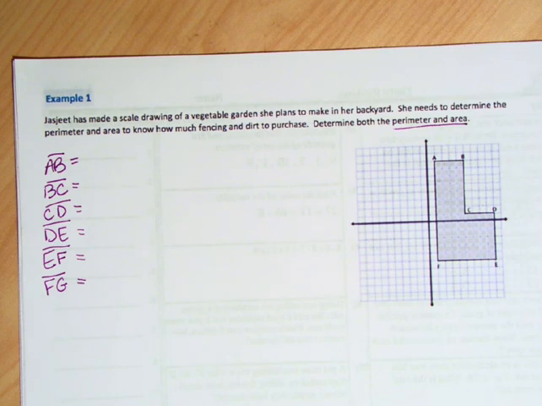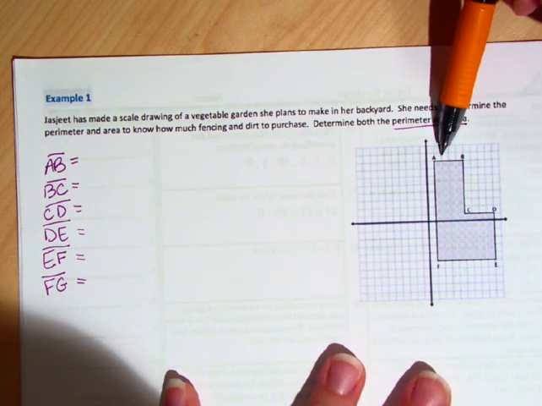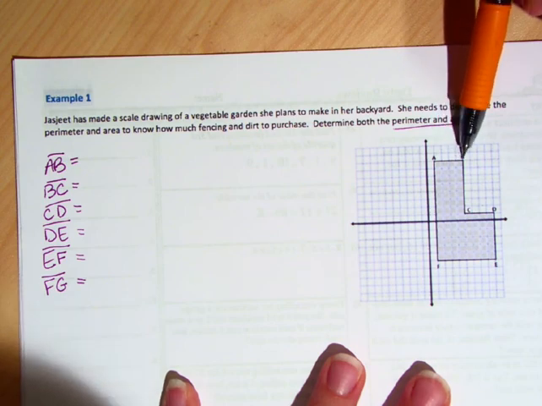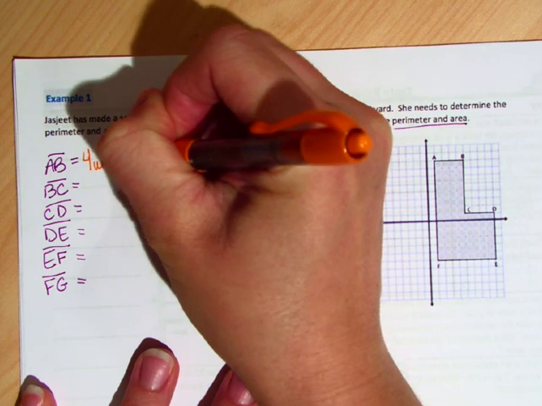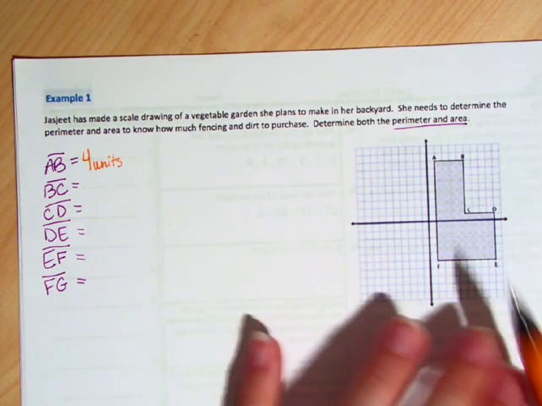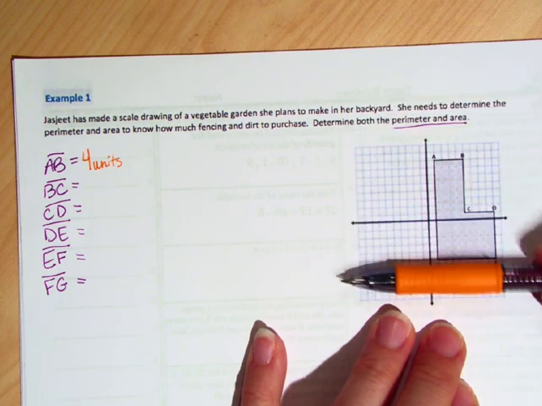Okay, now I'm going to find the distance from A to B. And to do that, all we can do is count. So let's count. Here's 1, 2, 3, 4. So that's 4 units. All right, and now the next one I want to find is CD, because I'm going to work just on these horizontal ones. I can skip around.